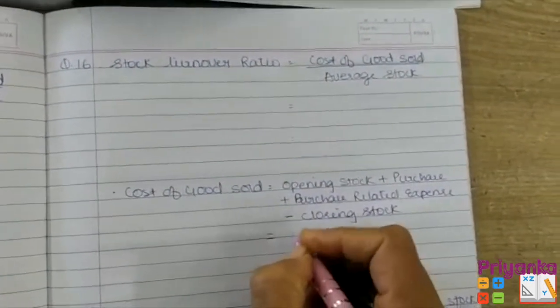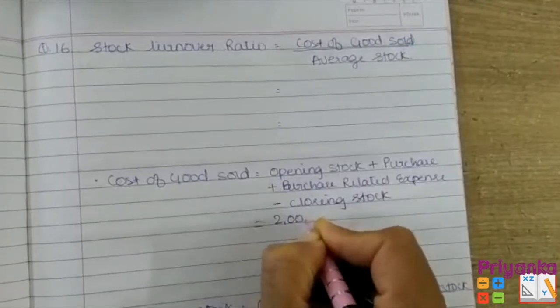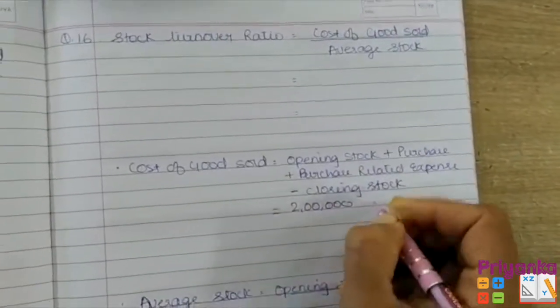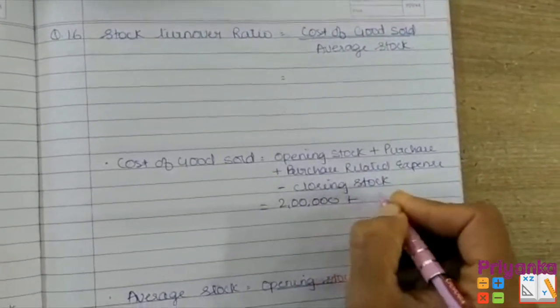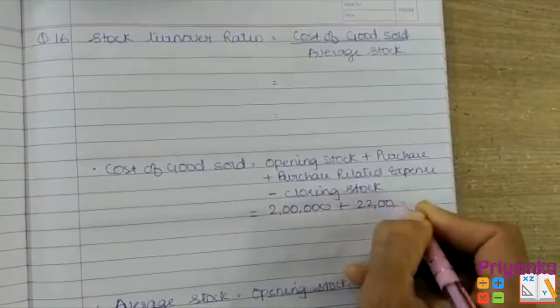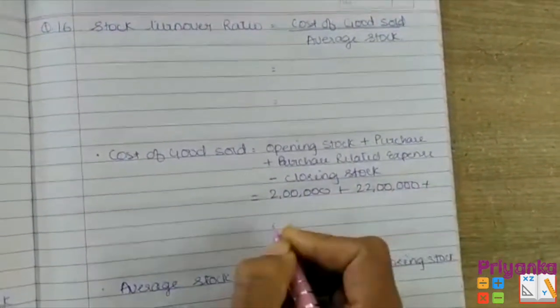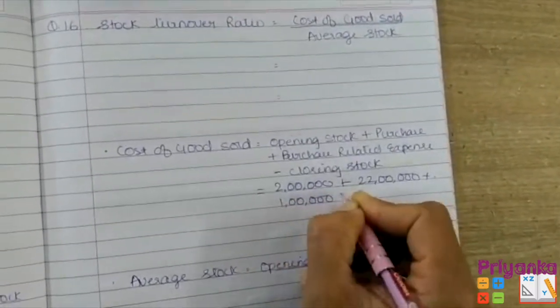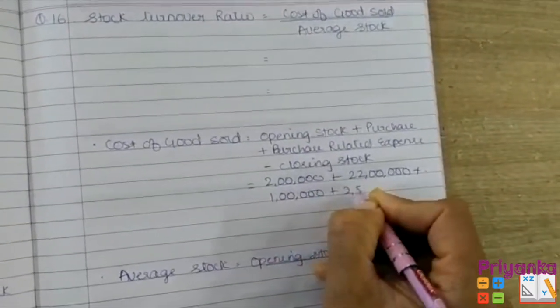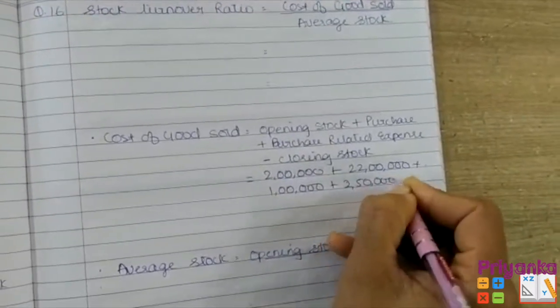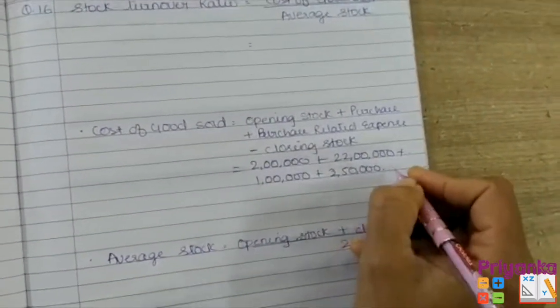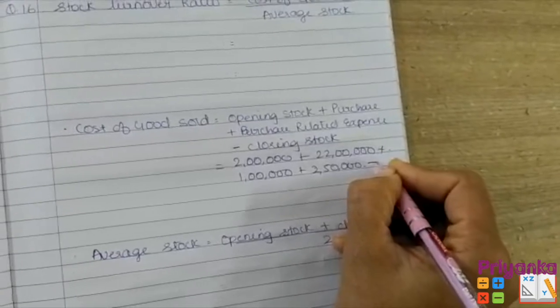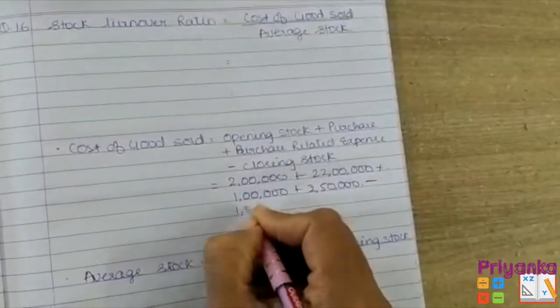So taking from the textbook information, 2 lakh of opening stock plus purchase of 22 lakh plus the purchase related expense, that is 1 lakh, also counted wages as a purchase related expense 2,50,000 and get minus with the closing stock 1,50,000.